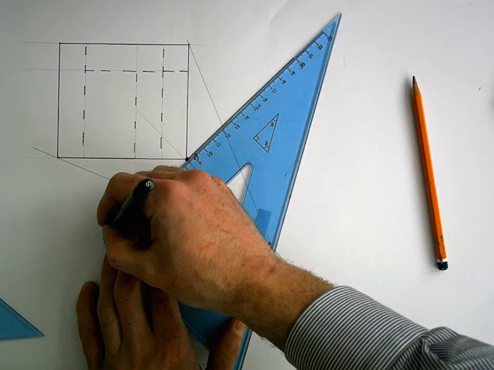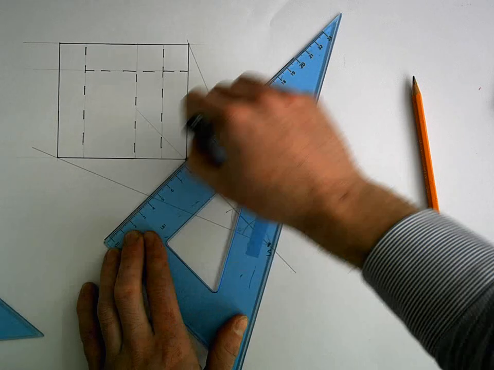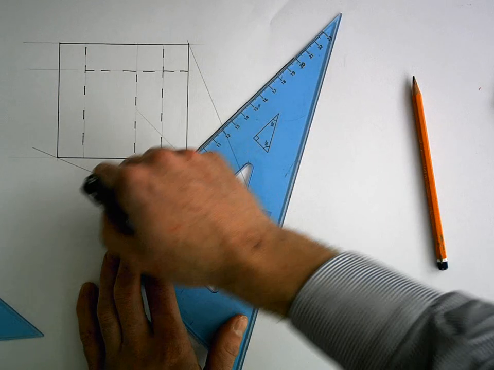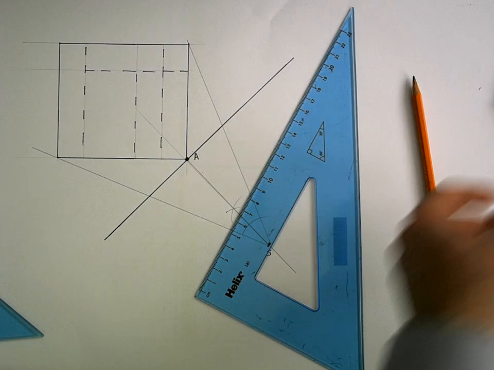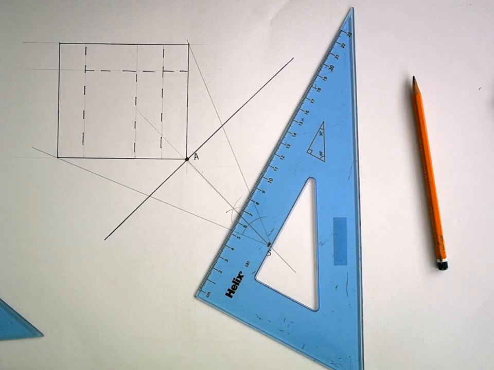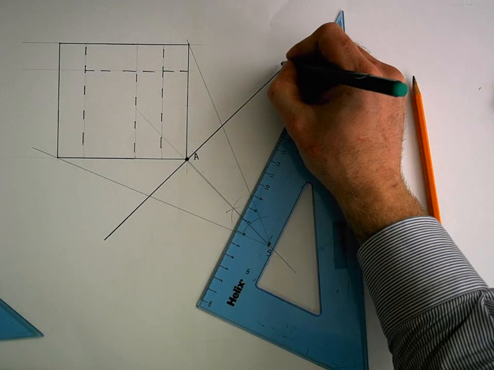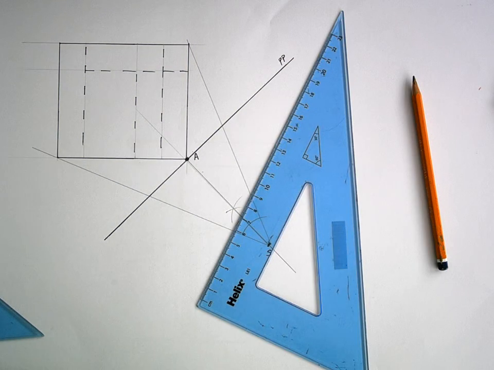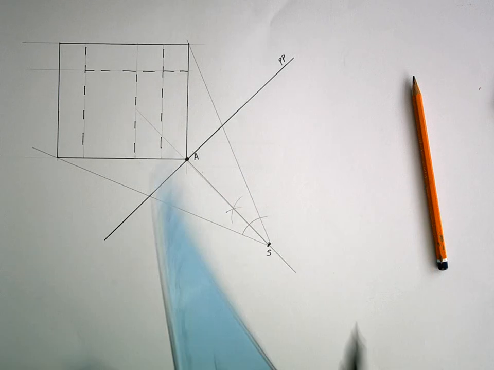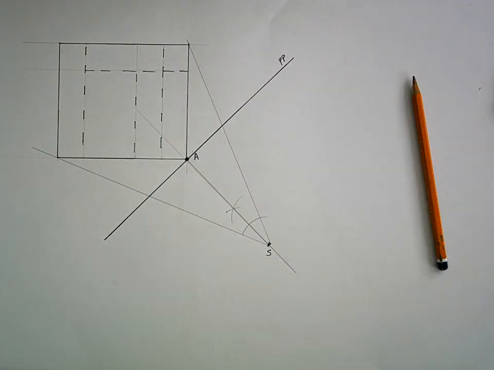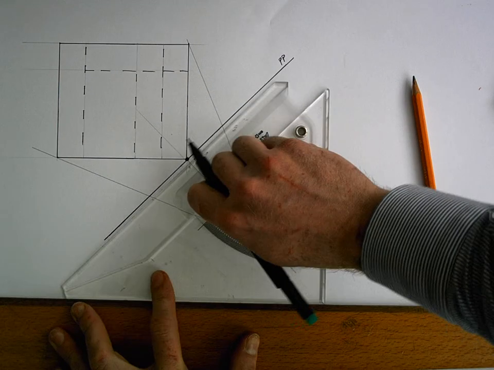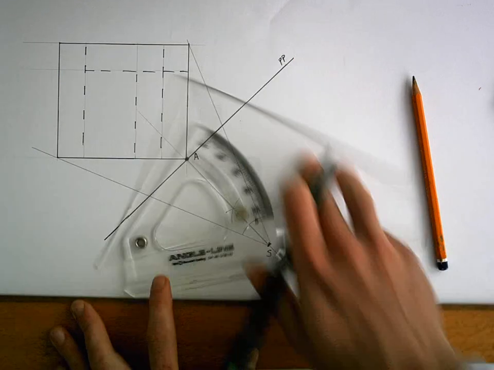That's the initial setup. Now any other planes that you set up are going to be parallel to that. So when we set up our horizon line or our ground line, they're at the same angle as that picture plane. Label everything, just makes it a lot easier for an examiner to give you marks. Now that's going to be at a strange angle, so if you have an adjustable set square, it's going to help you.